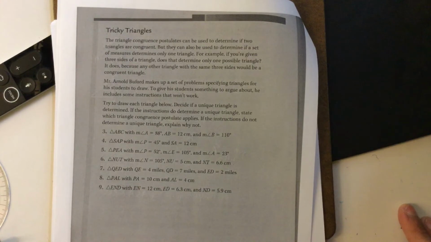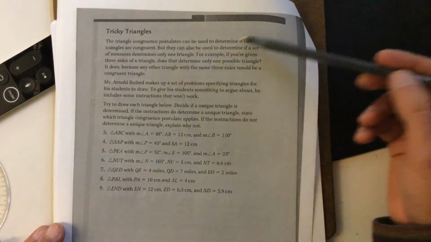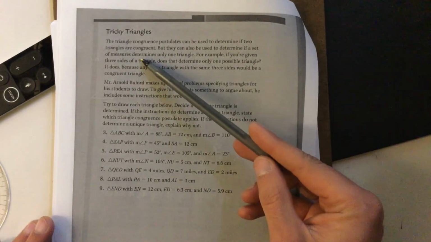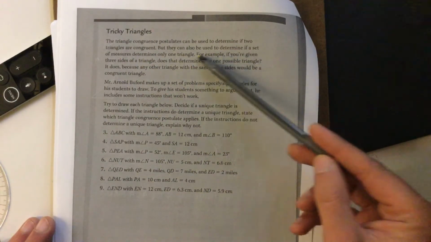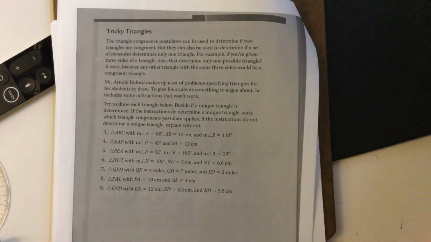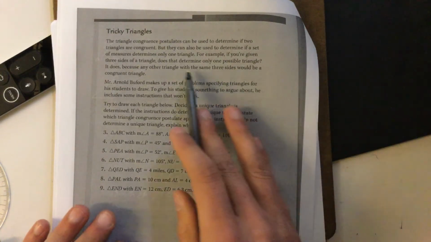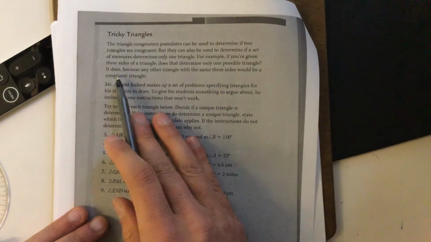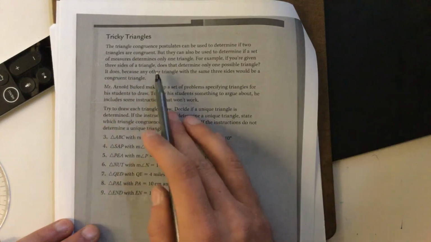Now some tricky triangles. The triangle congruence postulates can be used to determine if two triangles are congruent. But they can also be used to determine if a set of measures determines only one triangle. For example, if you are given three sides of a triangle, does that determine only one possible triangle? It does, because any other triangle with the same three sides would be a congruent triangle. So it talks about triangle uniqueness.